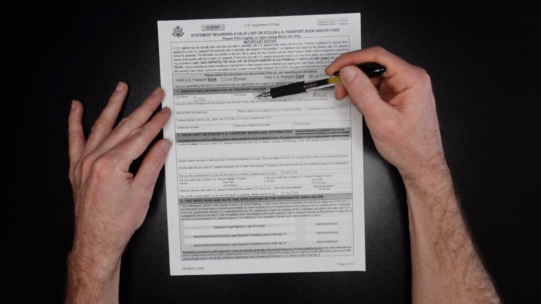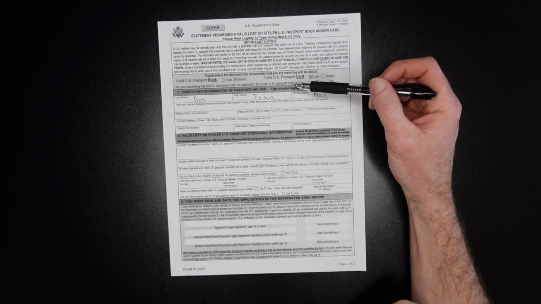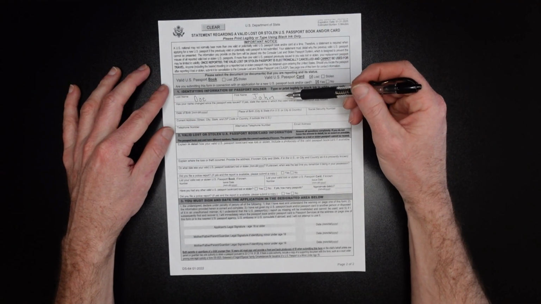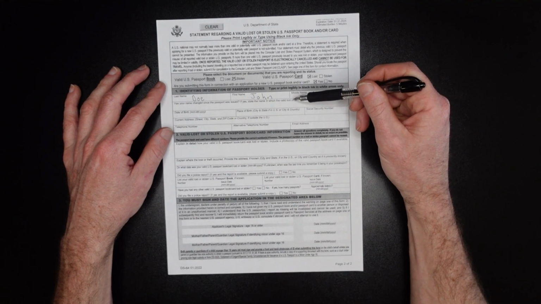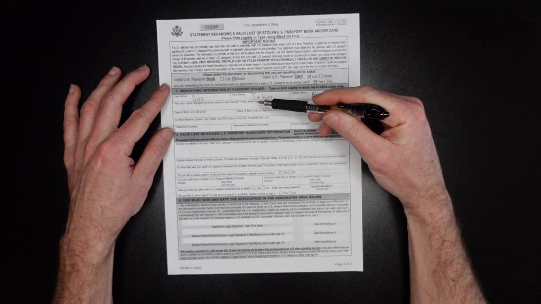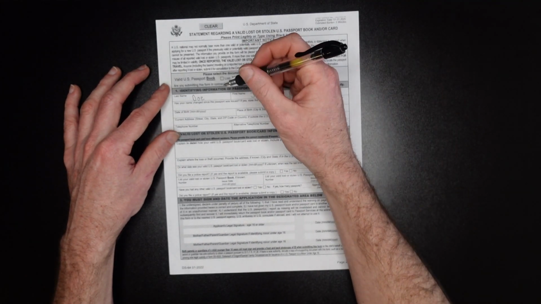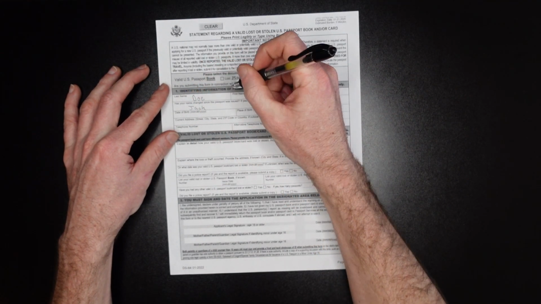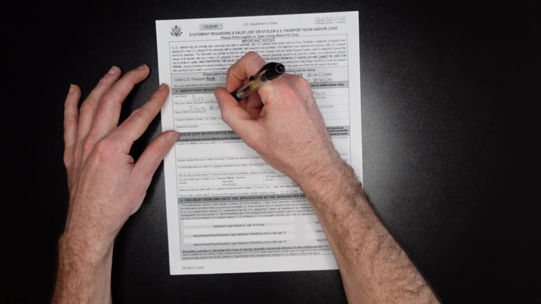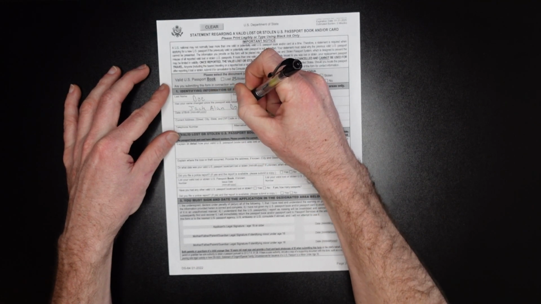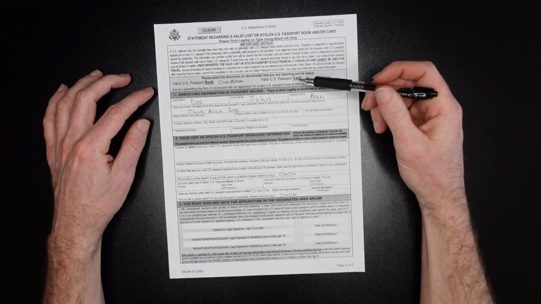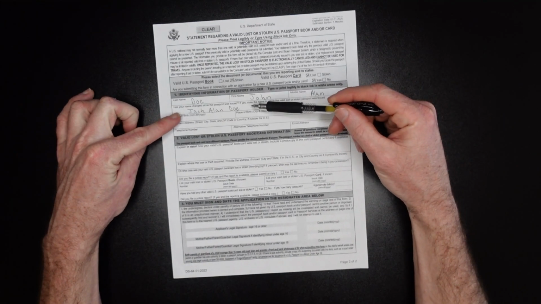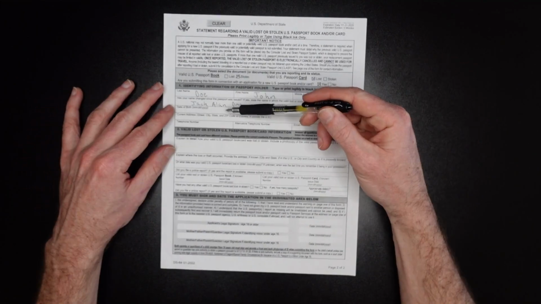So has your name changed since the last time the passport was issued? If it has, you have to state the name in which the valid lost or stolen passport was issued. So maybe you lost it and your name at the time was Jack Allen Doe, instead of John Allen Doe, you changed your first name. See that change there from John to Jack. Right now it's John, but on my passport it was Jack. There we go.